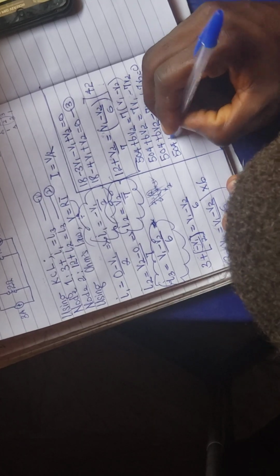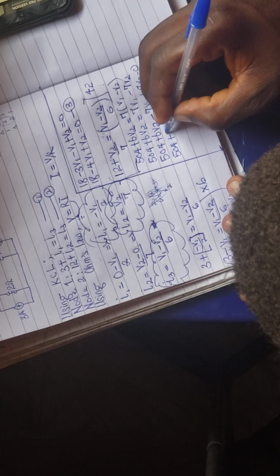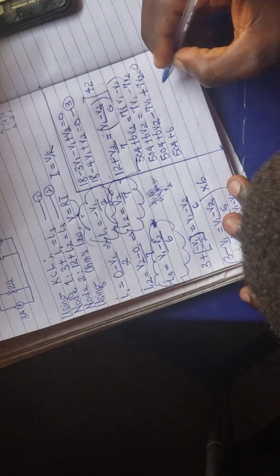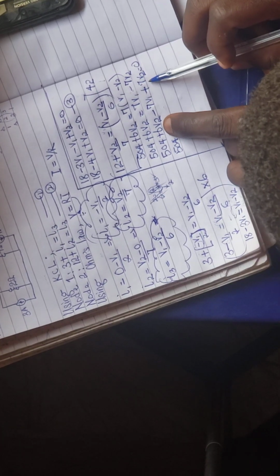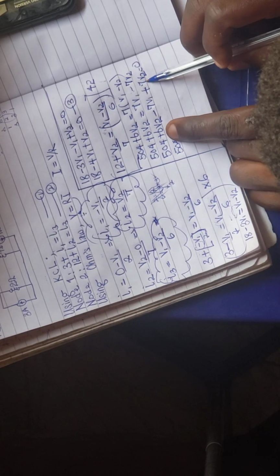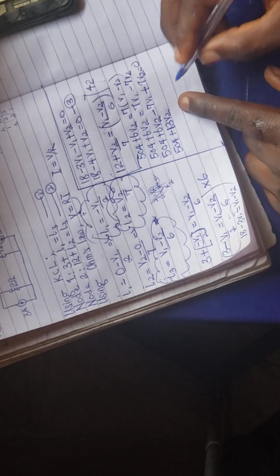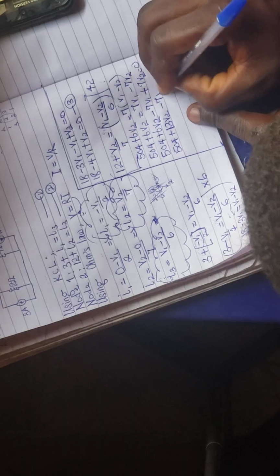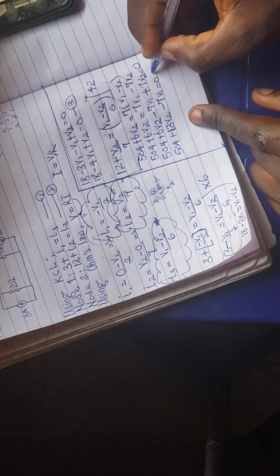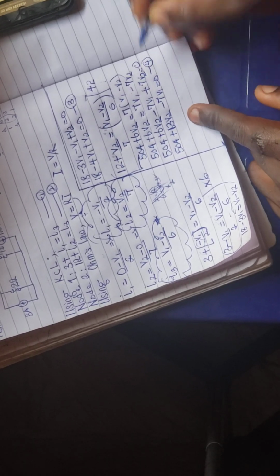504 plus 6V2. This is V2 also, so we can add it together. It will give us 13V2. Then minus 7V1 is equal to 0. So that's actually equation 4.